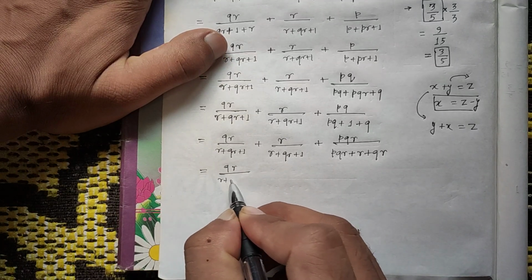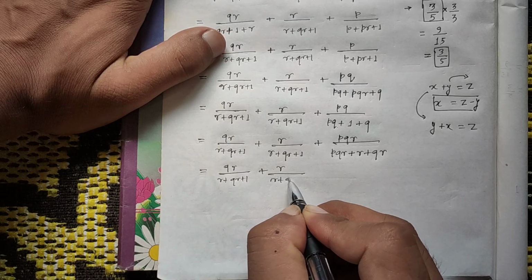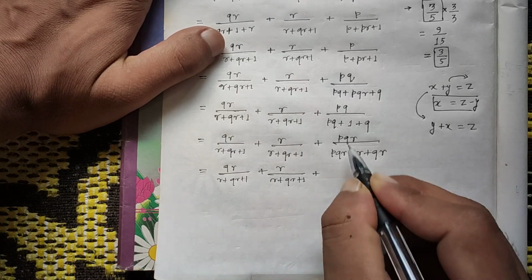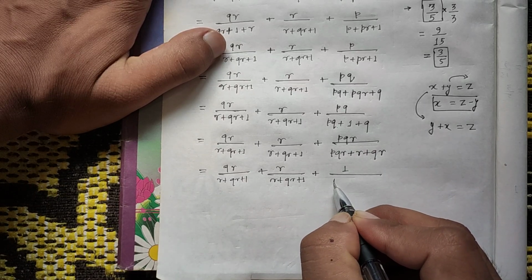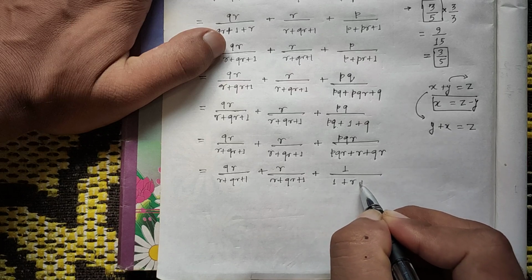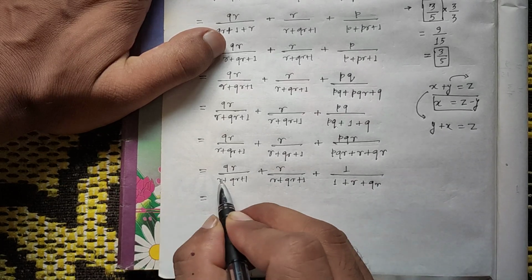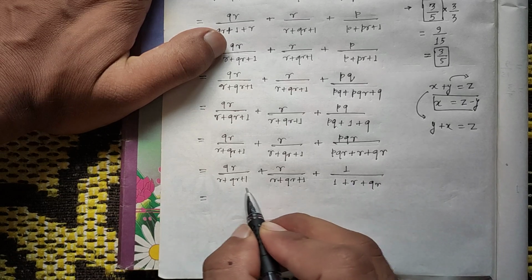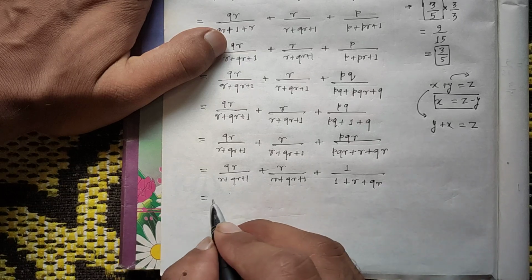Now it takes the form, and this pqr is 1. Similarly this pqr is also 1. So now you can see that all three terms have the same denominator, that is r plus qr plus 1.